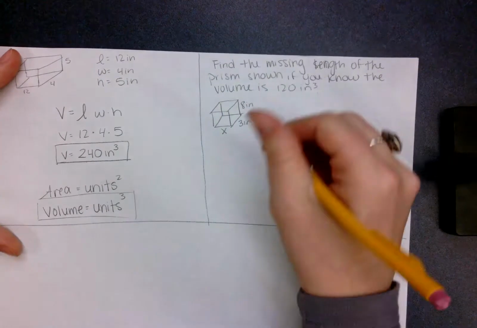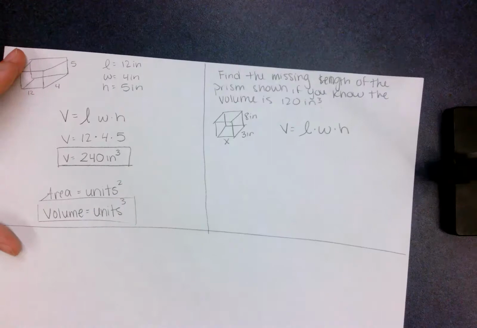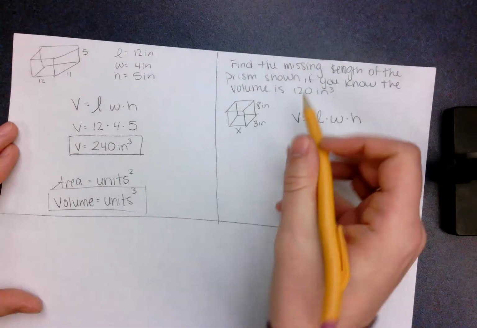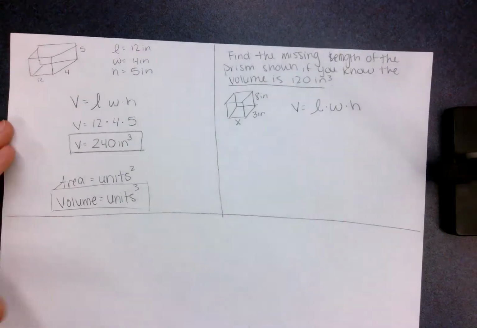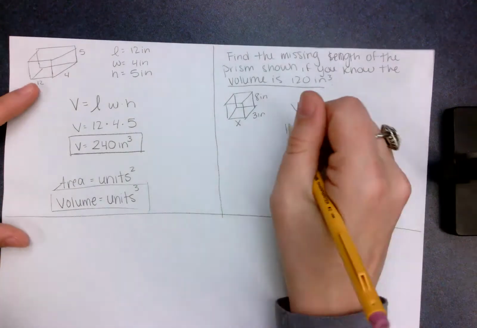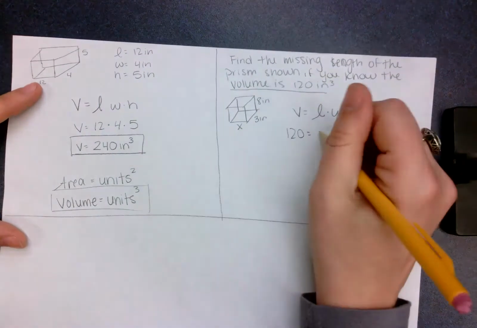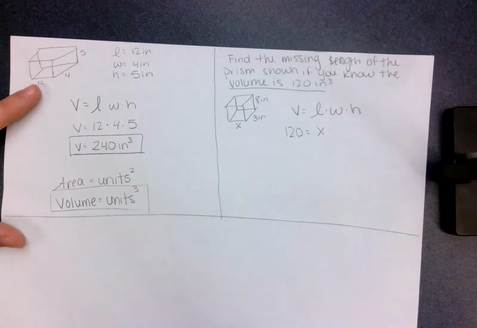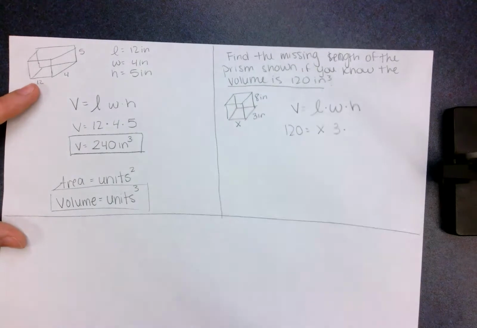First thing we do is write down our formula, length times width times height, and then we plug in whatever we know. So we know our volume is 120 because our directions told us to. This is why it's so important to read the directions, because your directions will tell you things that you need. So 120 is my volume times my length. Let's look at the diagram. My length is x. I don't know my length, but that's okay. My width is 3, and my height is 8.